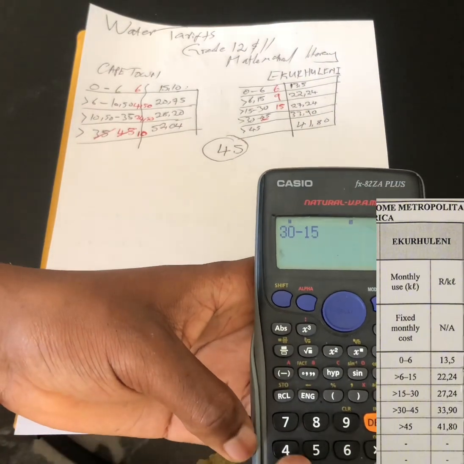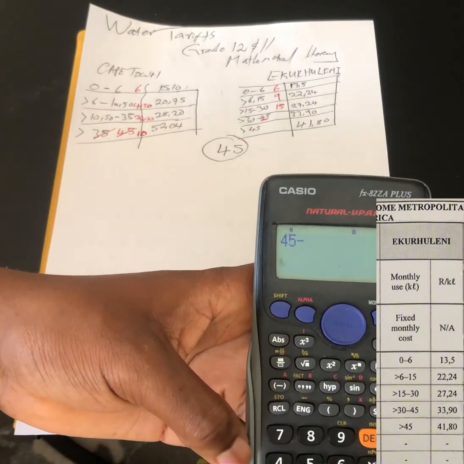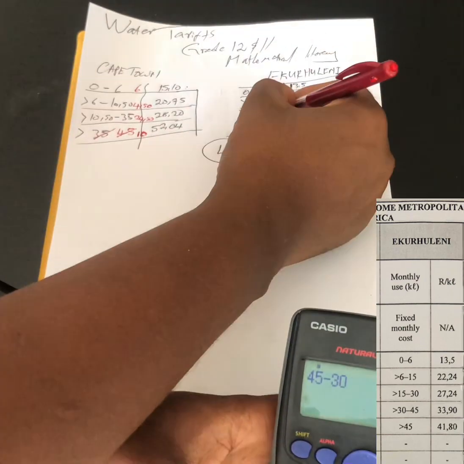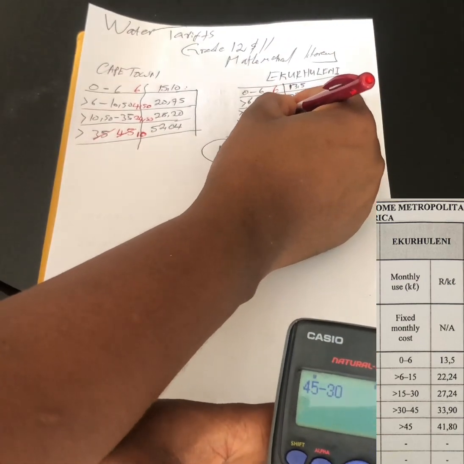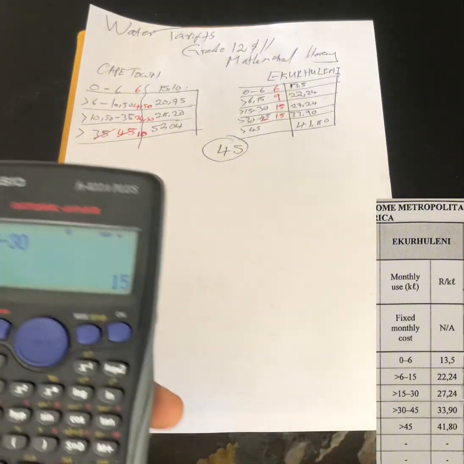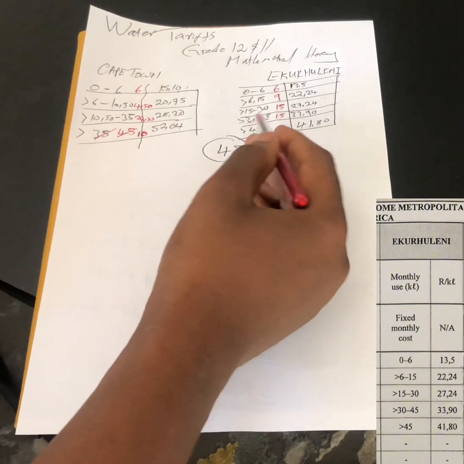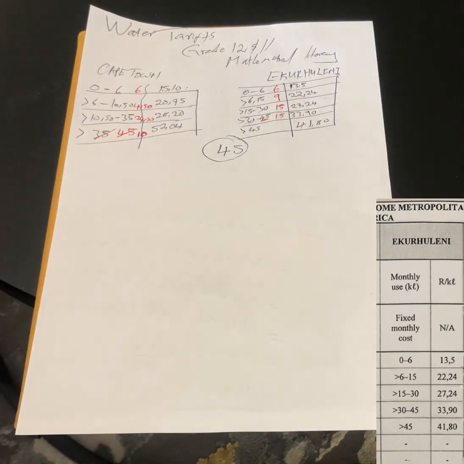The next one is 45 minus 30. We have 15. So we are not going to move to the next block because 45 ends here at block number 4.